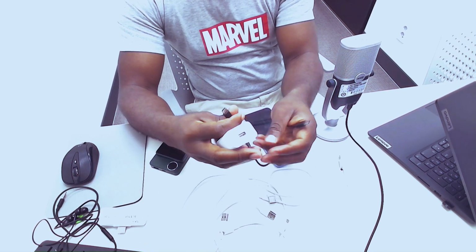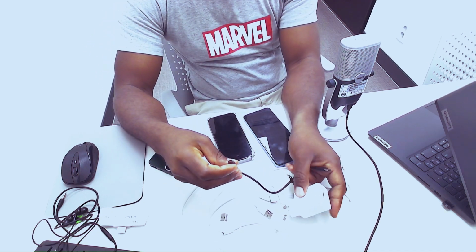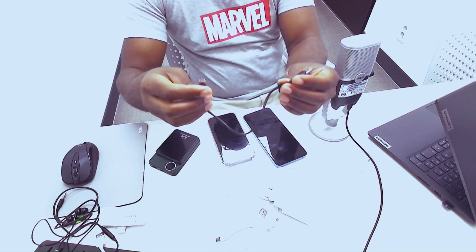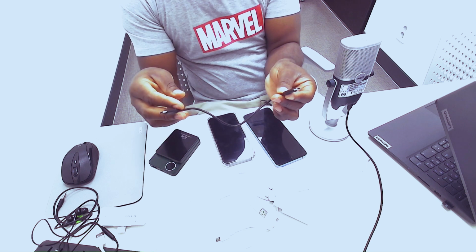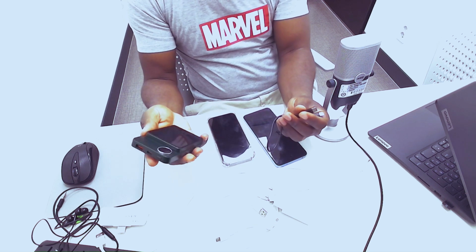But why this? Can I plug it here? No. I was like, what the hell is this? So maybe there are chargers that I can plug to it and it just comes like this with the power bank. How do I now charge my power bank?